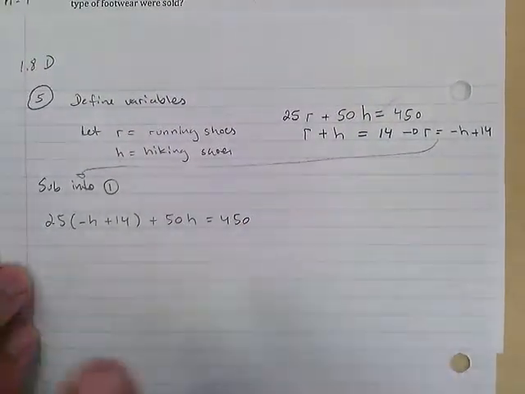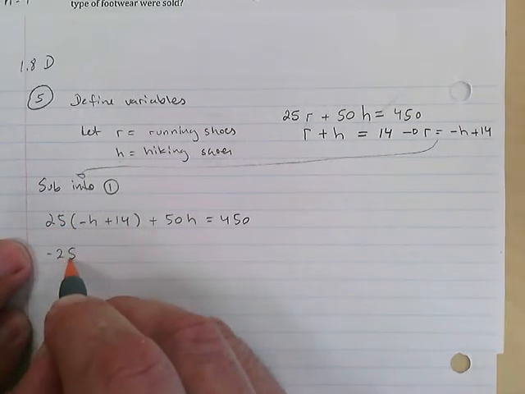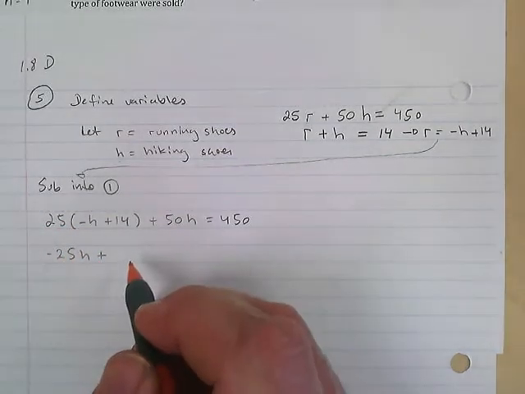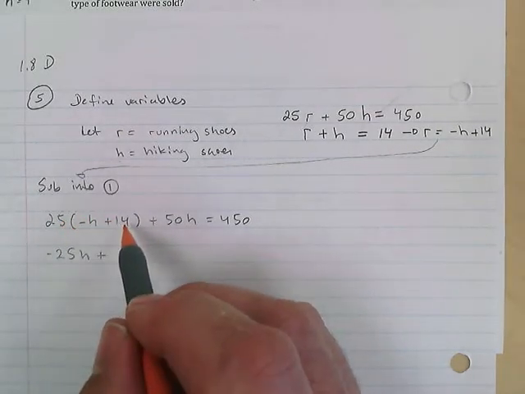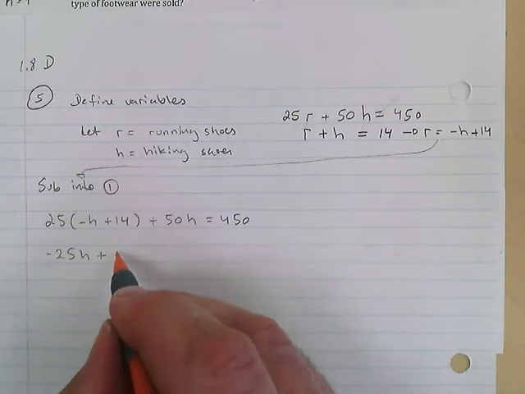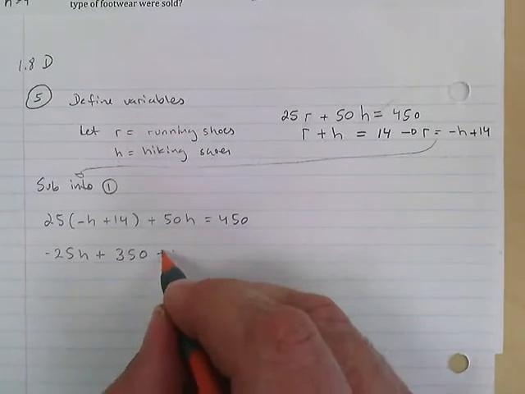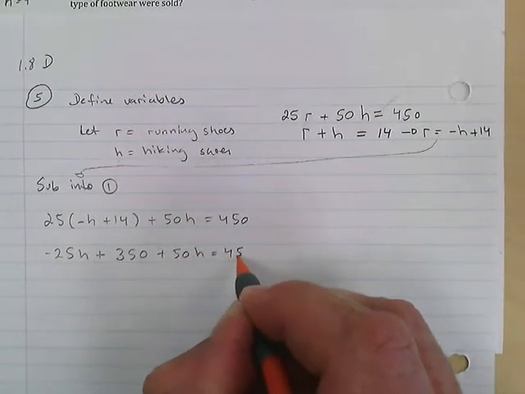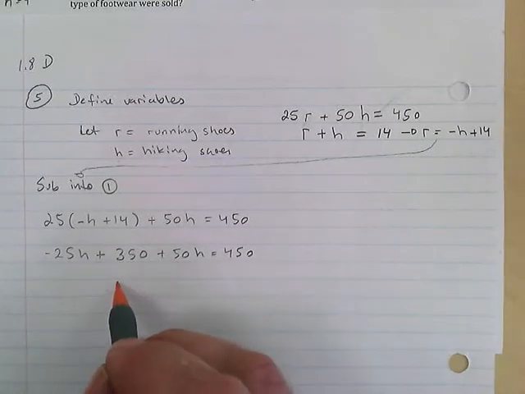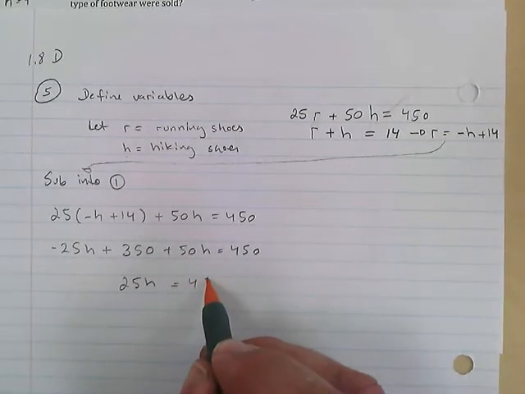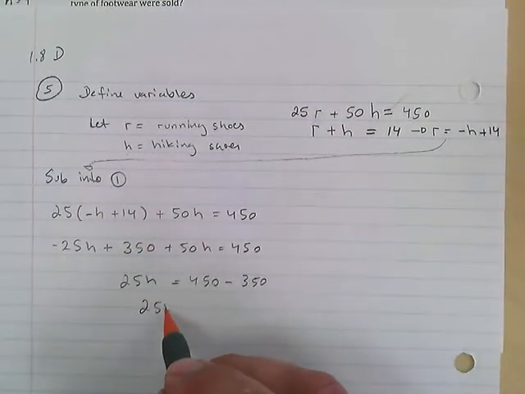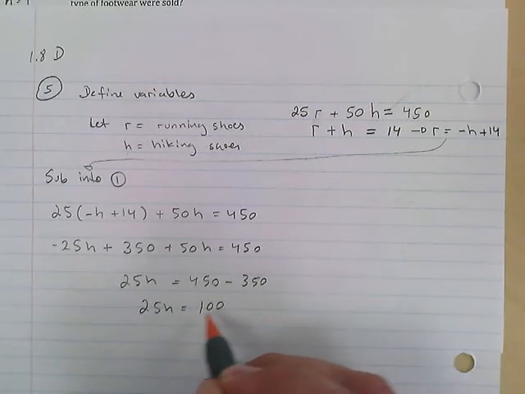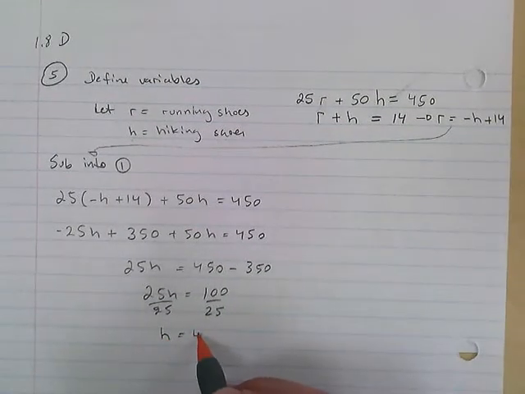Okay, and then we distribute, so we've got negative 25H plus, we have 10 times, right? 10 times 25 is 250 plus another 100, so that's 350 plus 50H is equal to 450. Let's combine like terms. We have 25H and we have 450 minus 350, because the 350 comes over subtracting, so 25H is equal to 100. We divide both sides by 25. H is equal to 4.